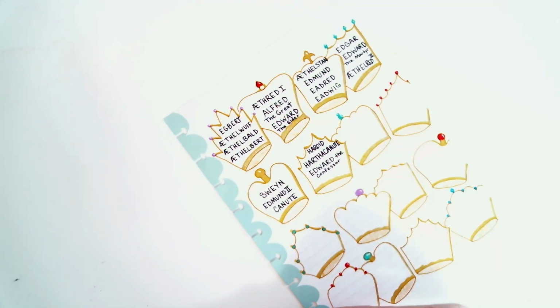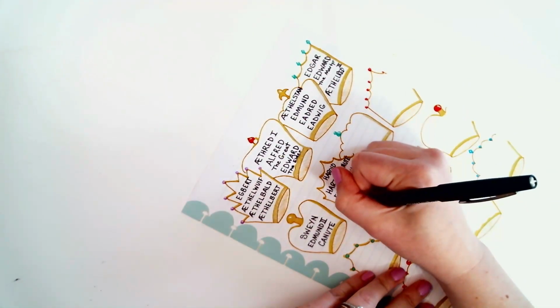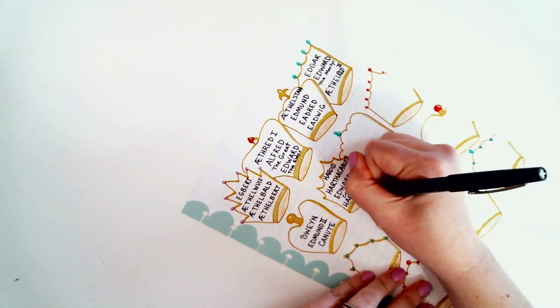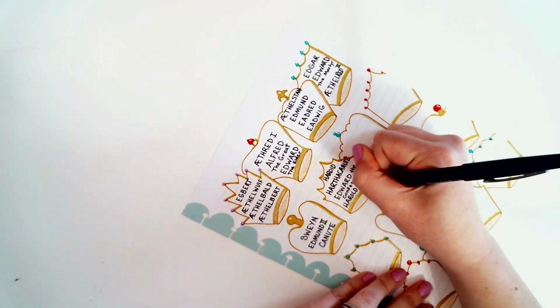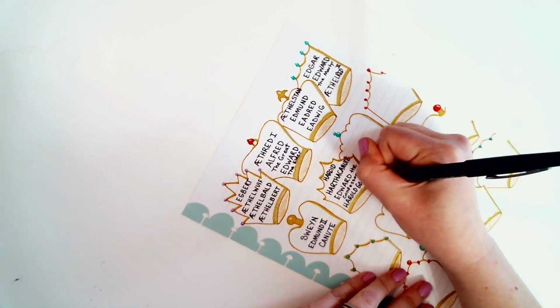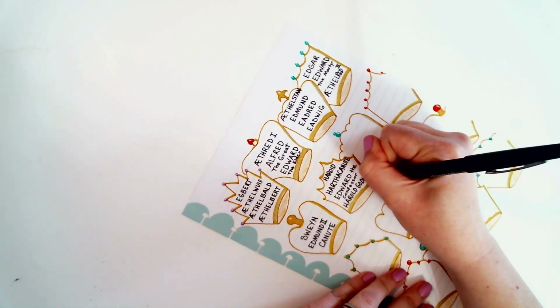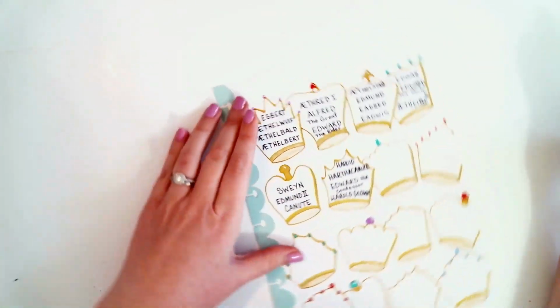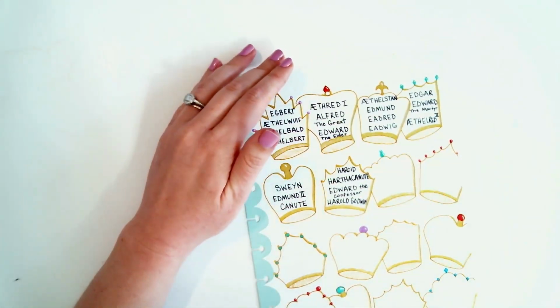Having no royal bloodline, Harold Godwinson was elected king by the council. And so he is next. Some say Godwin, some say Godwinson. So I'm just going to put Godwin because that's all that will fit.